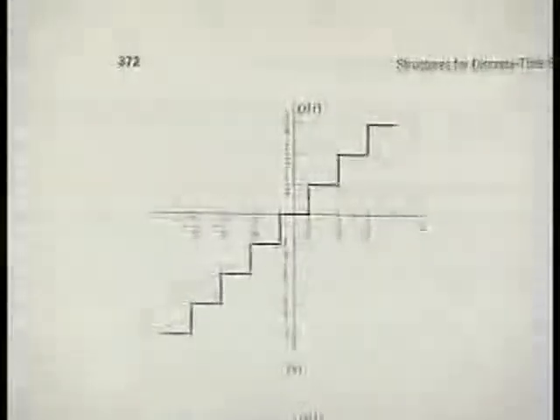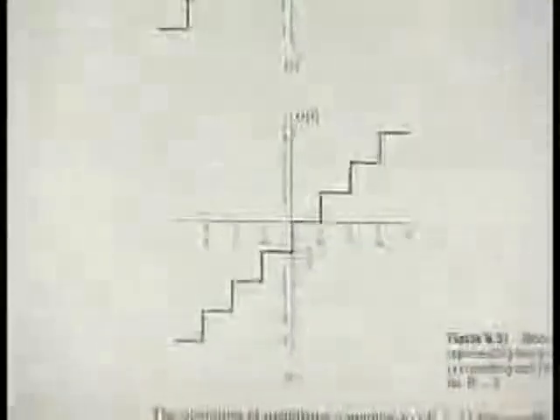In contrast, that's what you get when you truncate. All the numbers between 0 and 1/4 get mapped into 0, 1/4 and 1/2 to 1/4, 1/2 and 3/4 to 1/2, and 3/4 and 1 to 3/4.